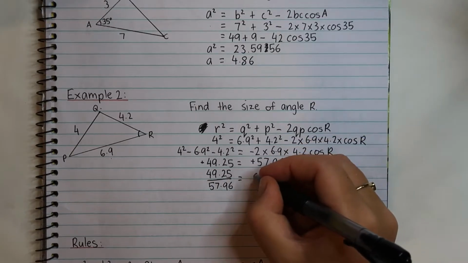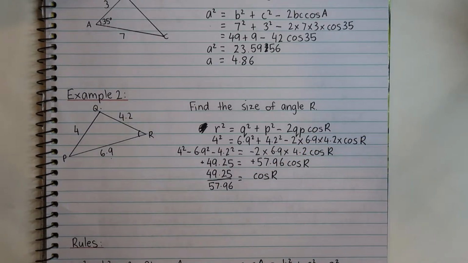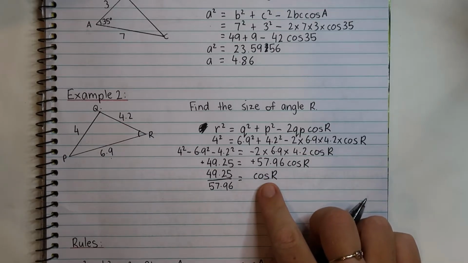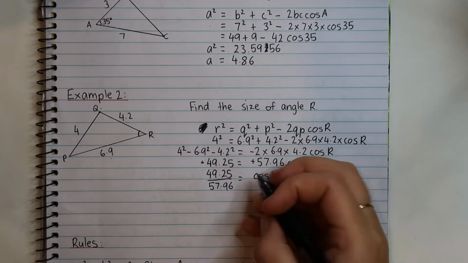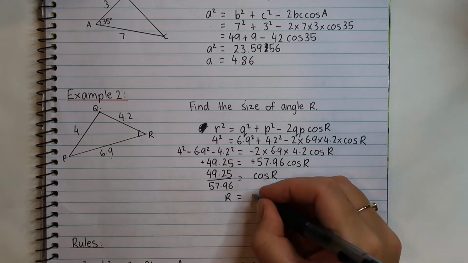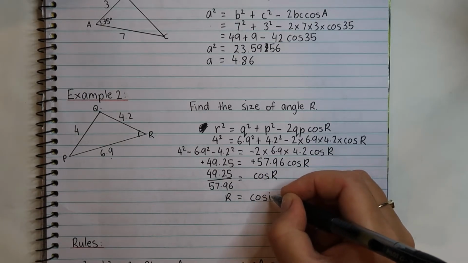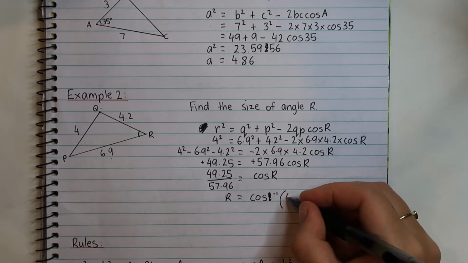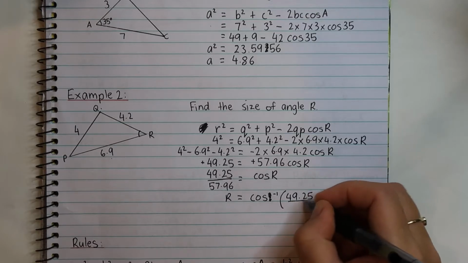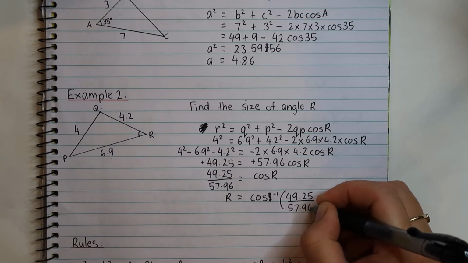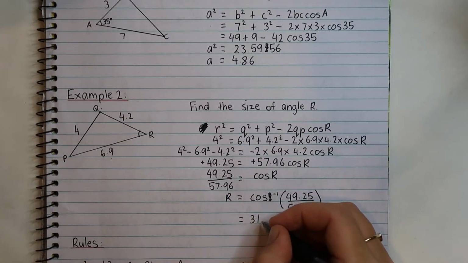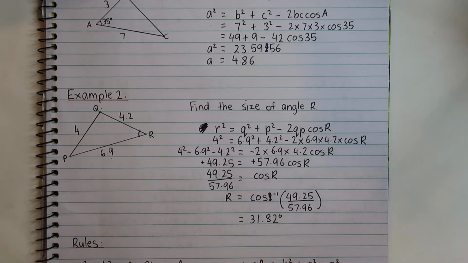So on our right hand side, we're left with cosine R. So my last step is I'm going to get rid of our cosine by doing the inverse. So we're going to have R is equal to the inverse of cosine. So you can just write it to the -1, brackets 49.25 divided by 57.96. Therefore, R is going to equal 31.82 degrees.